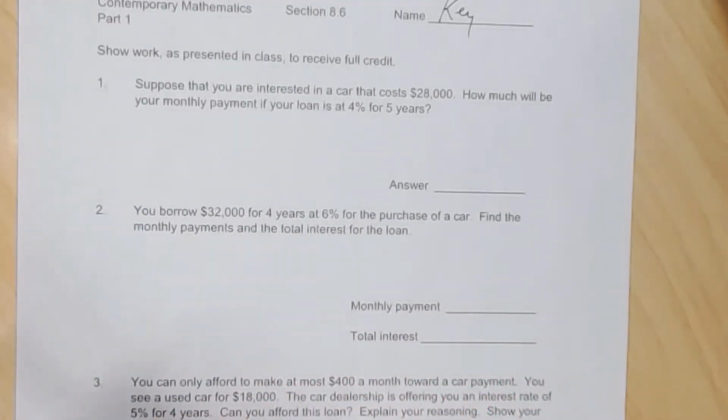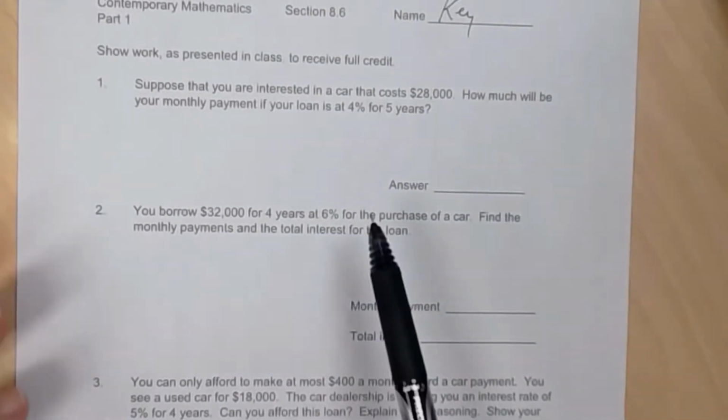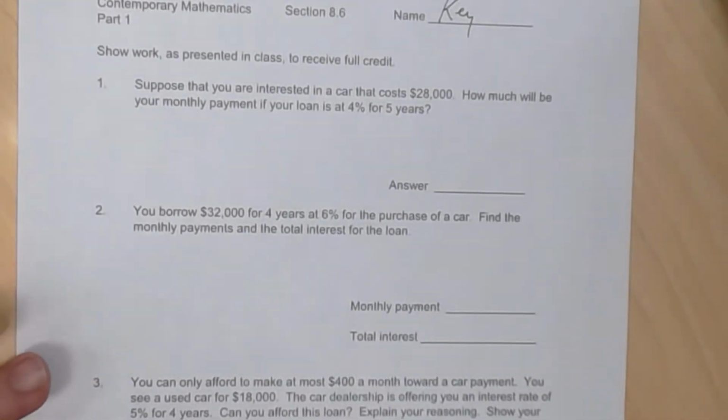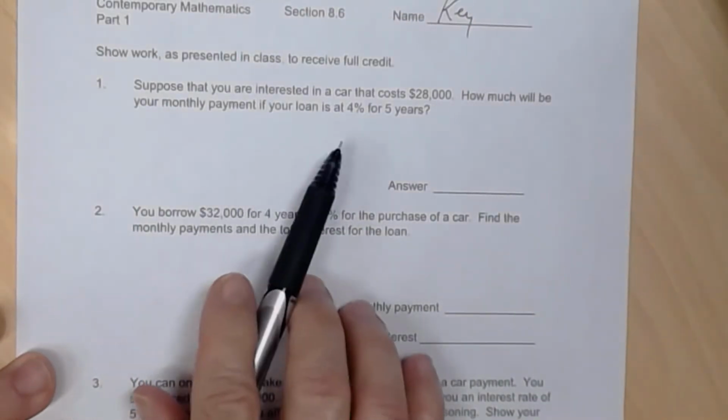Alright, so let's look at this installment loan. Let me check and see. Hold on 1 minute. Okay, so I was trying to change the lighting, but it may not work. That's the best I can do in the lighting.